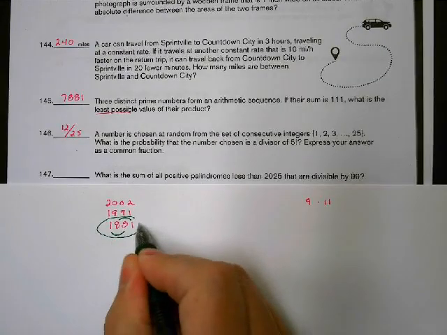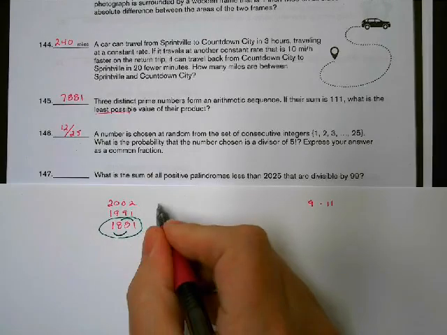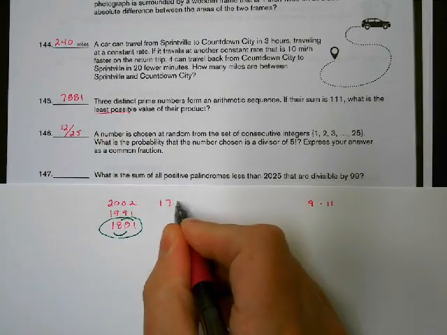Okay, we would start going through it. We're going to see that there's hardly any other numbers that work. 9 doesn't go into that. 1661. 9 doesn't go into that.